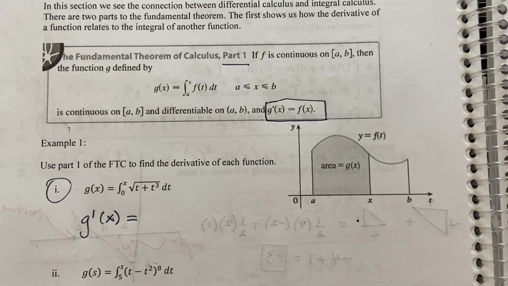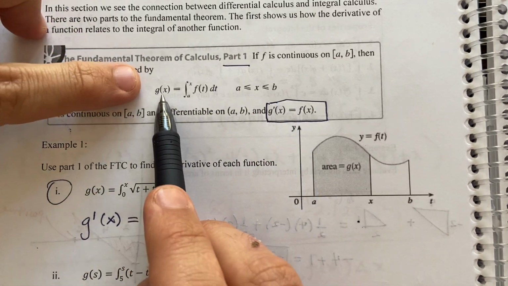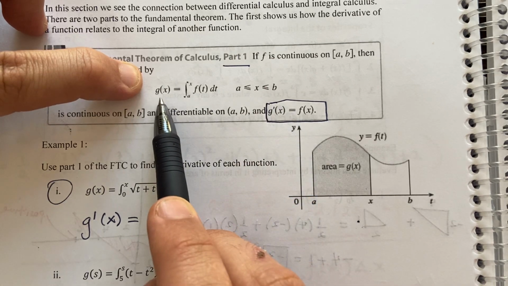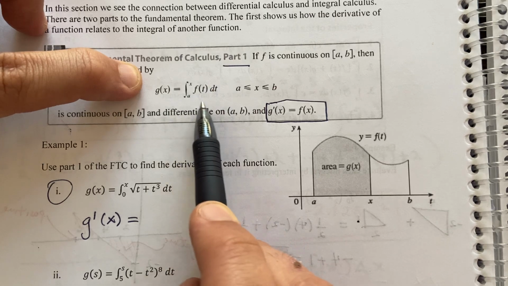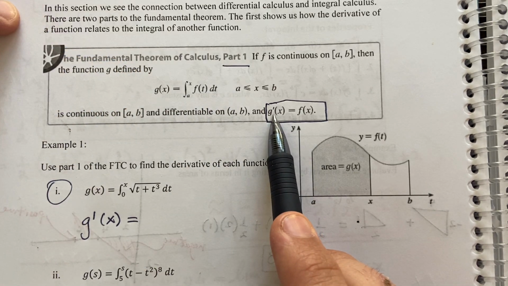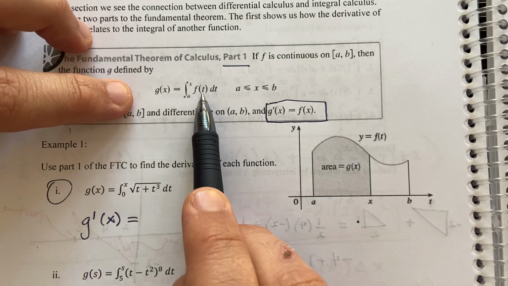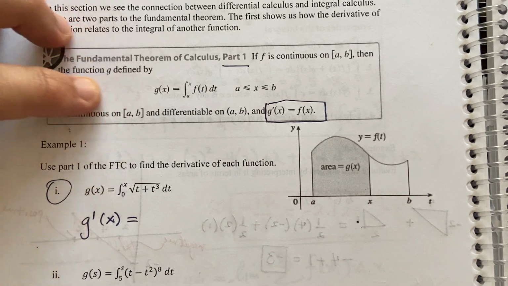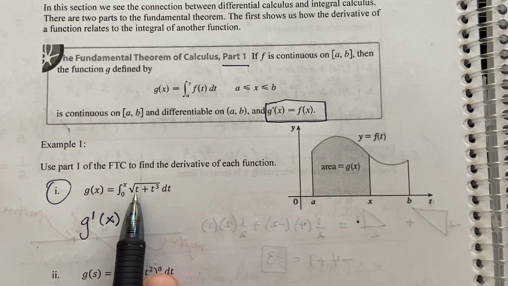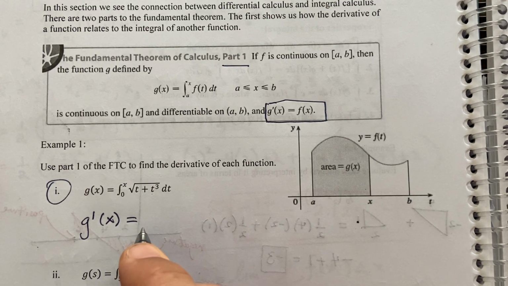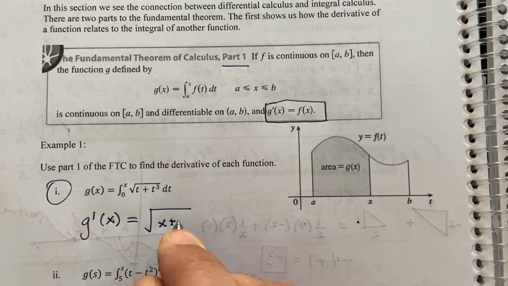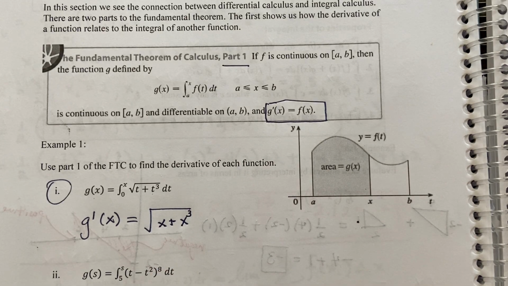So what this says to do is to find the derivative of g, right? Here's g prime, here's g. So to differentiate when the function has been defined in terms of this integral, all you need to do is evaluate the inner function at the variable. It's that simple, actually. So we would have, instead of the square root of t plus t cubed, the derivative of this defined function would be the square root of x plus x cubed. Okay, that's it.